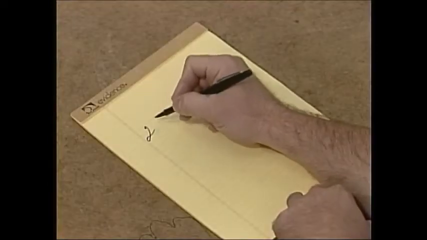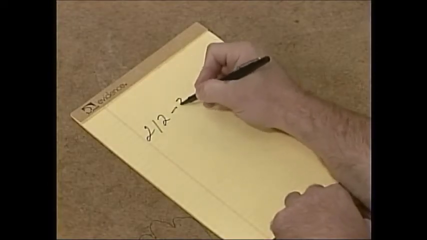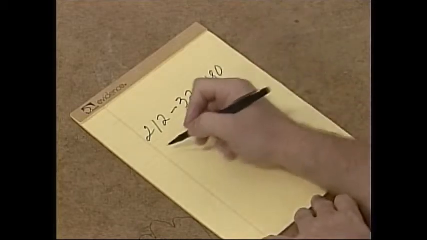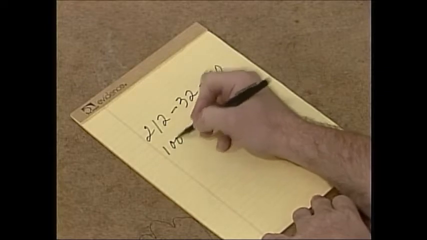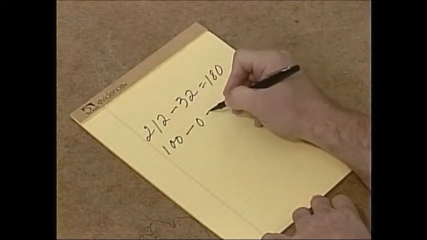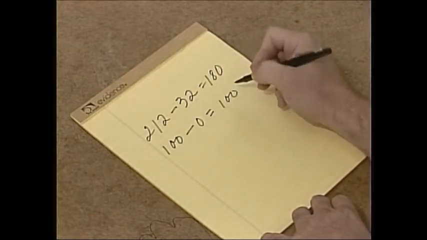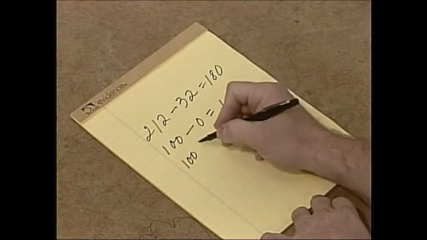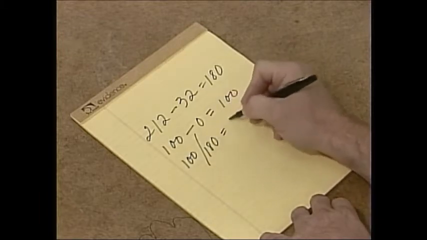On the Fahrenheit scale, we know that water boils at 212 degrees and freezes at 32 degrees. That's a difference of 180 degrees. On the Celsius scale, water boils at 100 degrees and freezes at 0 degrees. That's a difference of 100 degrees. So 1 Celsius degree equals 5/9 of a Fahrenheit degree.